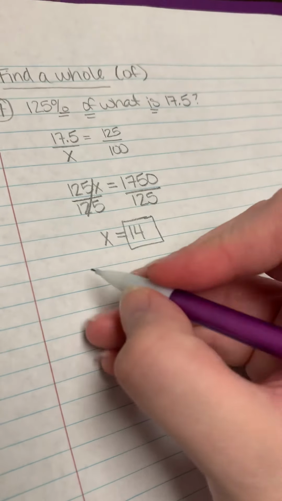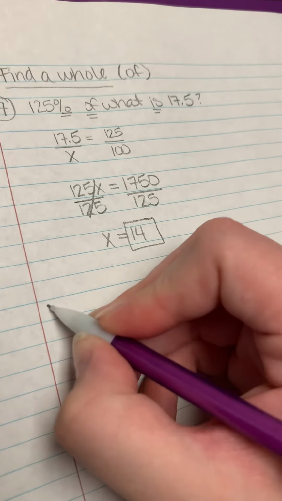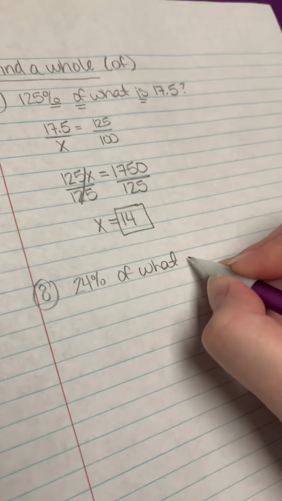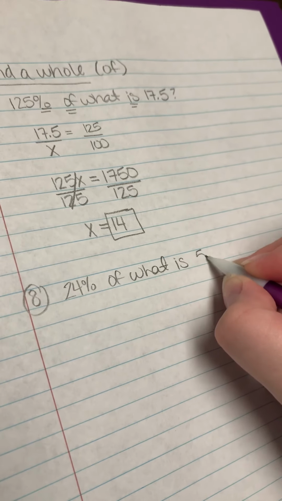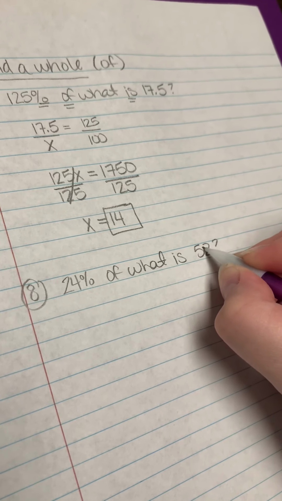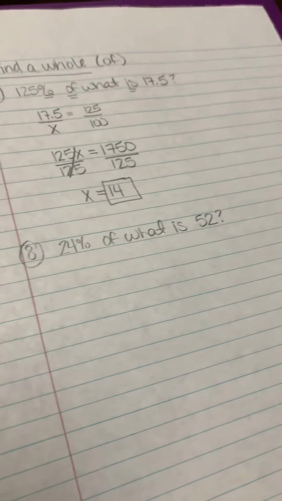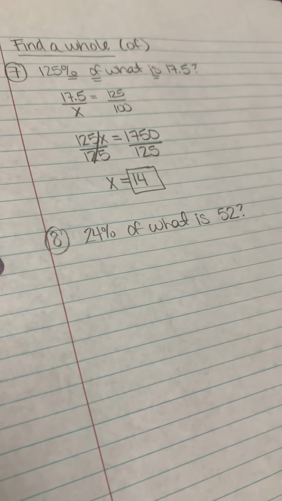Let's try the next one. 24% of what is 52? 24% of what is 52?